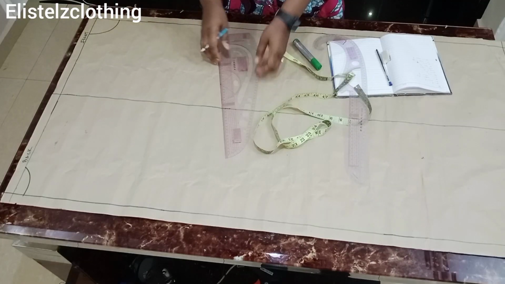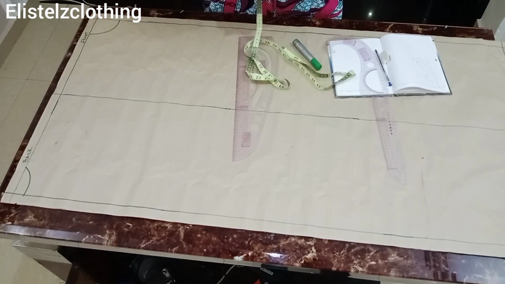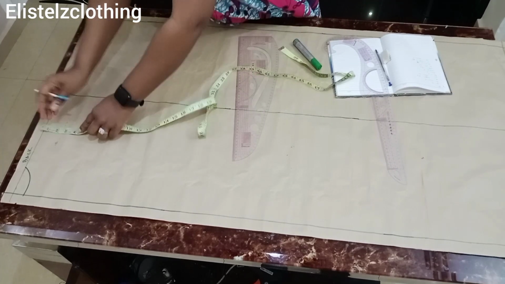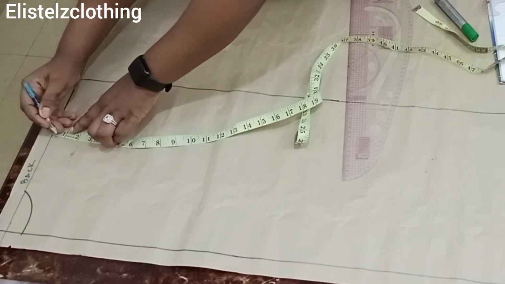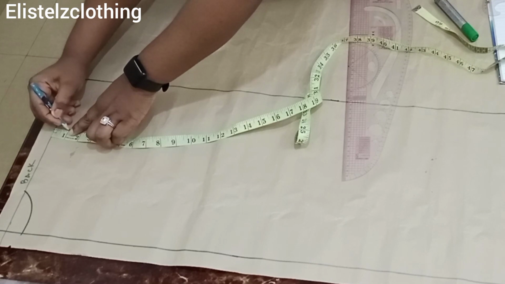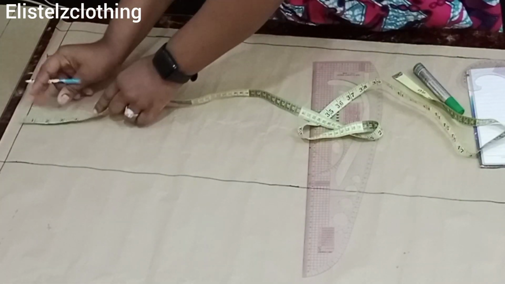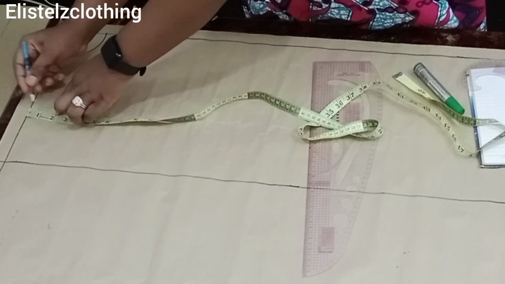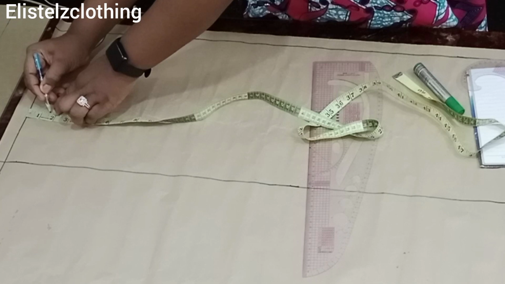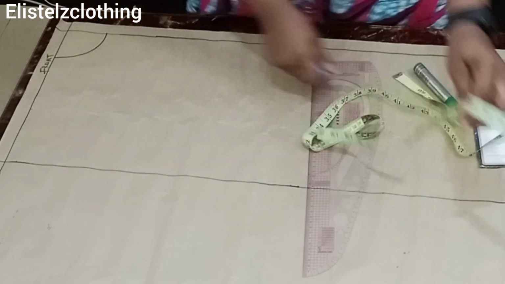Now the next thing we need to do is to mark our shoulder slope. You guys remember I told us that the standard shoulder slope for the back is 1 inch. So from the starting point, I'll come down by 1 inch and I'll mark there. Then I'll also come down from the starting point at our shoulder mark. For the front, the standard shoulder slope is 1.5 inches.